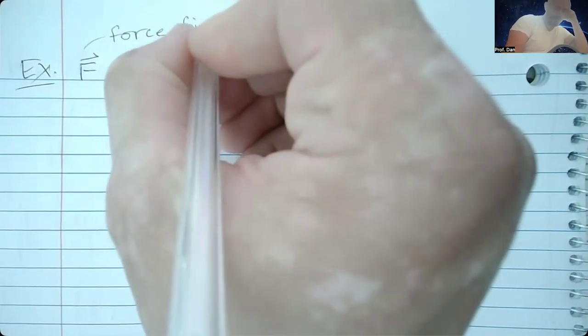So for the next example, let's do a problem that involves work. So let's say that we have a force field. All right, so this is a force field.